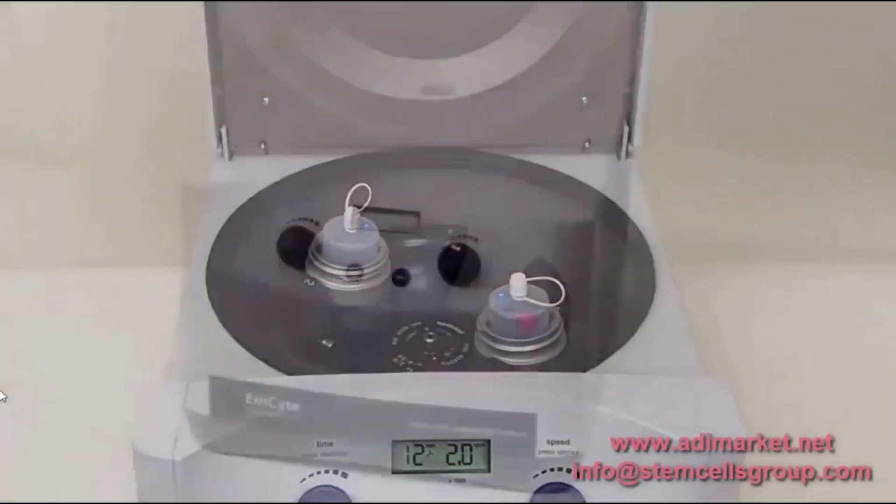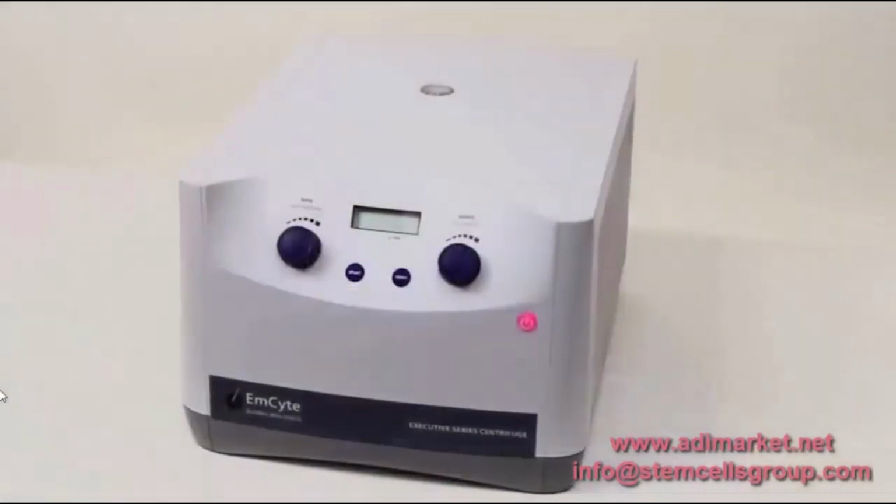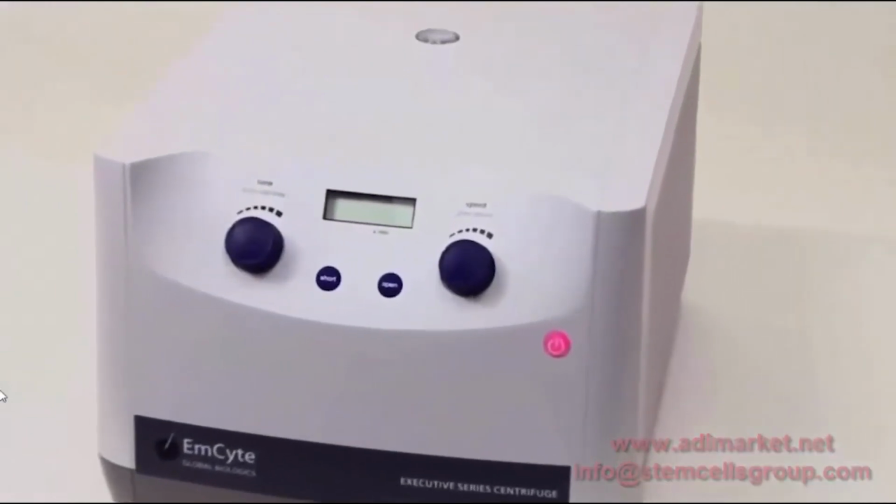With these new concepts in platelet and bone marrow separation, the executive series centrifuge now makes its mark as it enhances the quality of these products.